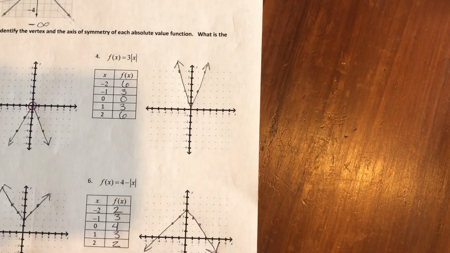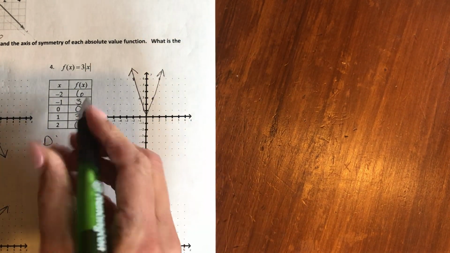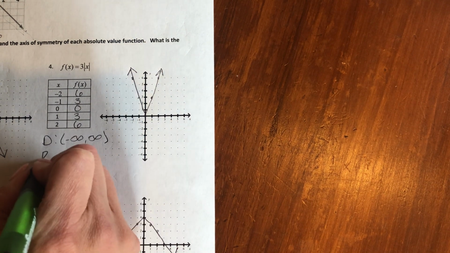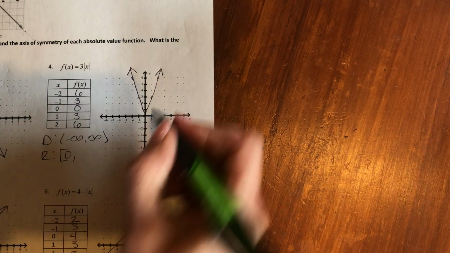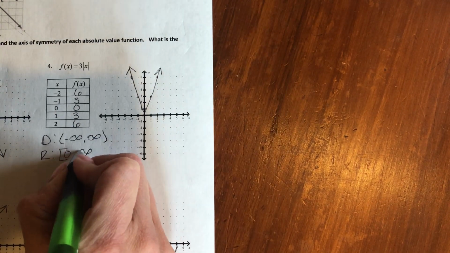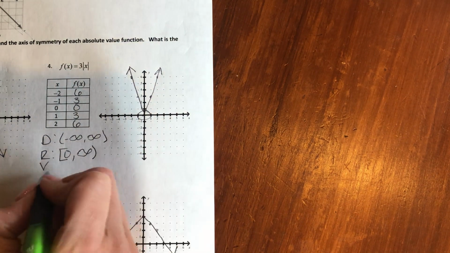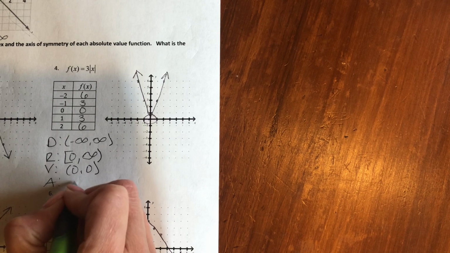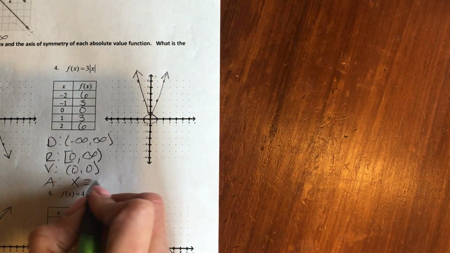Let's look at this next one. Domain, left to right, negative infinity to infinity. Range, bottom to top, 0 to positive infinity. Vertex, the sharp point right here, 0, 0. Axis of symmetry, always start with x equals, and it's this value right here, 0.